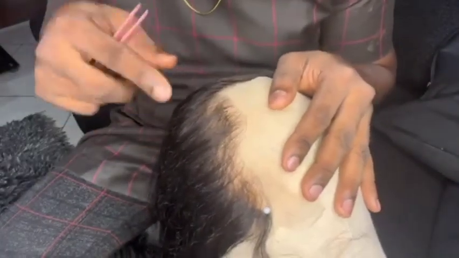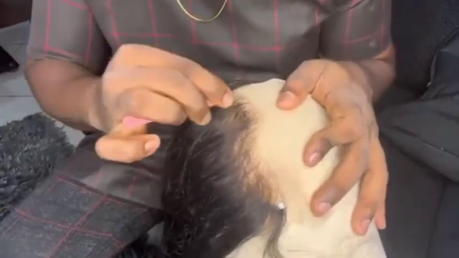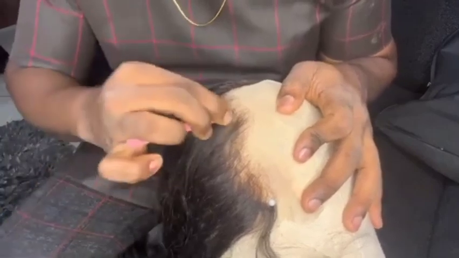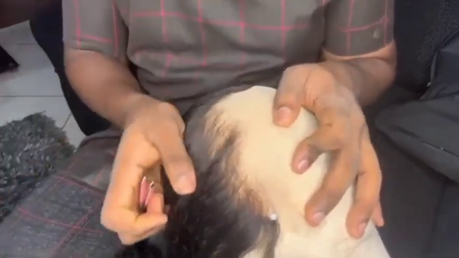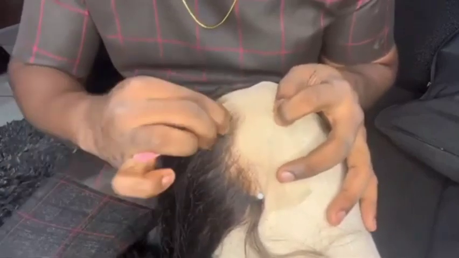So you see the thick line, so I'm going to just clean them out, and that is the blending. So I go close and go close just like that, just like that. You see, go close, just like that. So that will give it a natural looking edge.